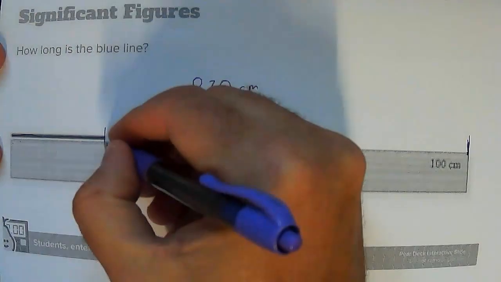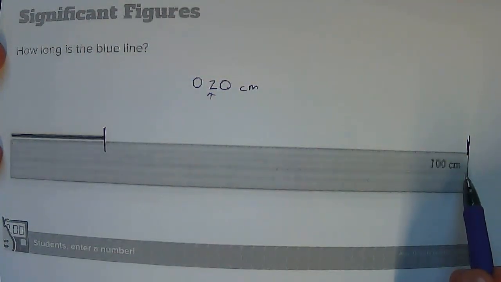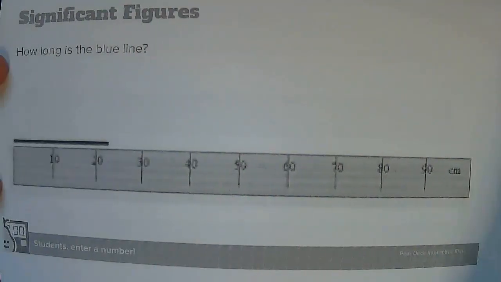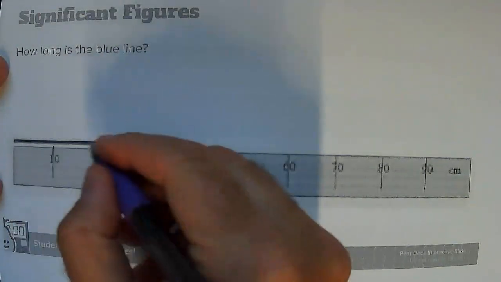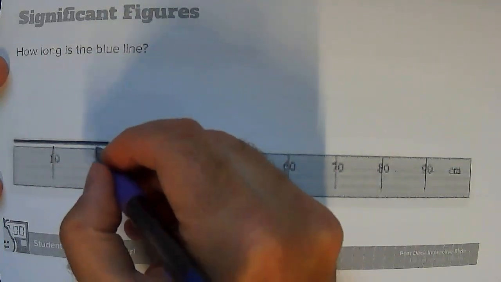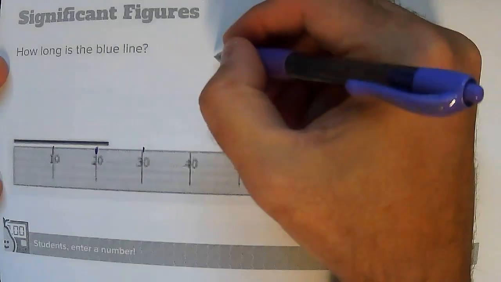The problem with this is that this measuring device doesn't give us very many tick marks. Its scale is very, very spaced out. So in order to get a more accurate measurement, we need a ruler that has more tick marks. So this ruler now, the certain places are to the tens.